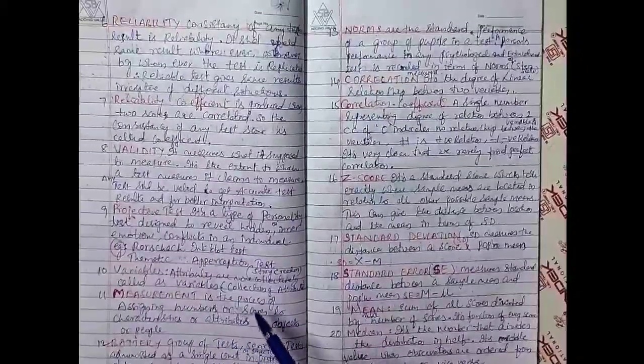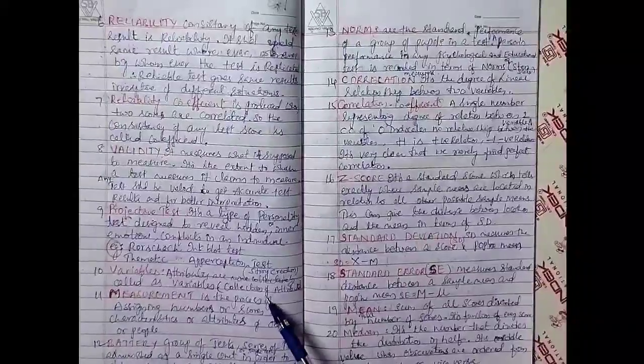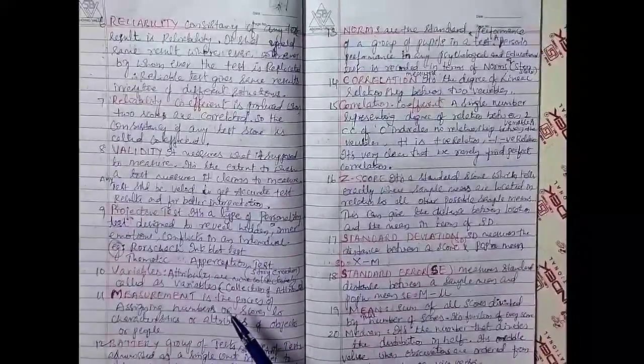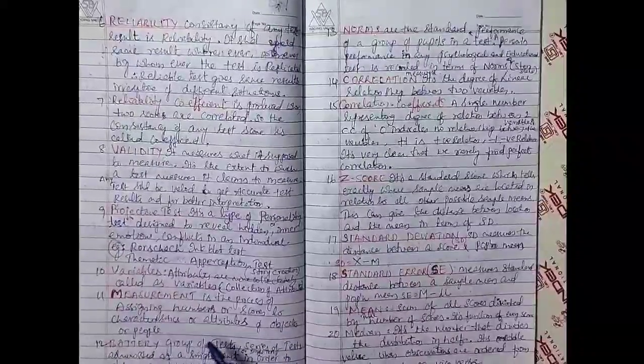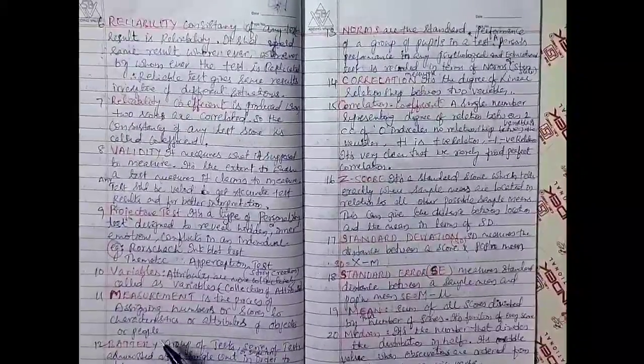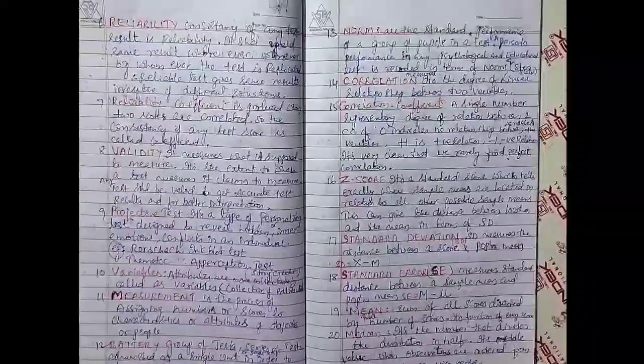Variables. Attributes are more collectively called variables. So, a collection of attributes can be termed as variables. Measurement. It is the process of assigning numbers or scores to the characteristics or attributes of objects or people.